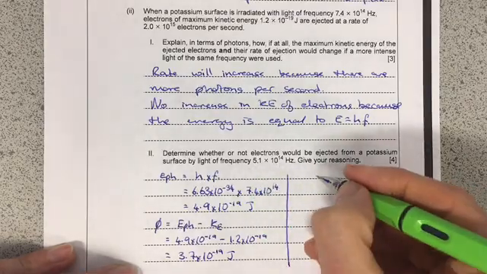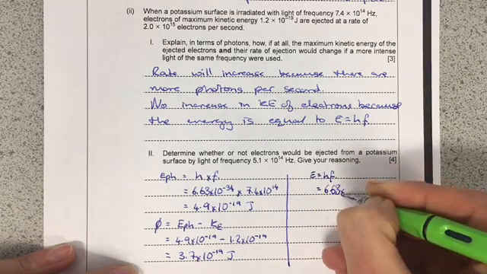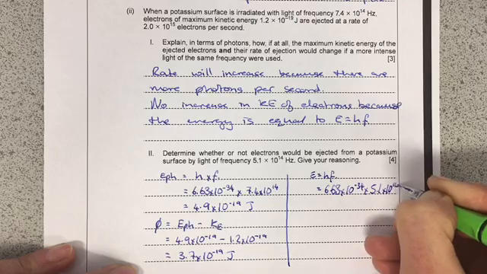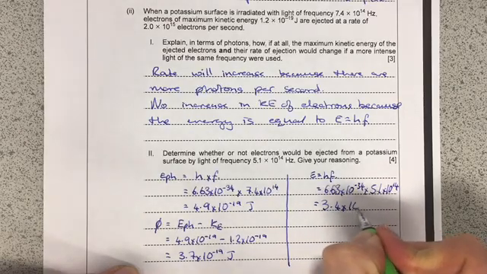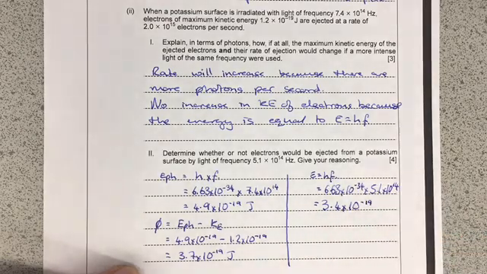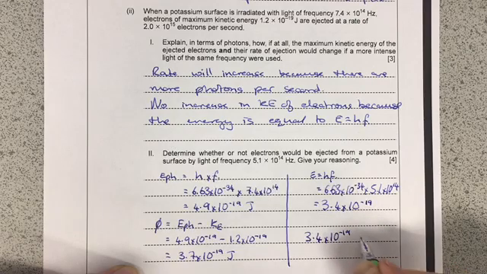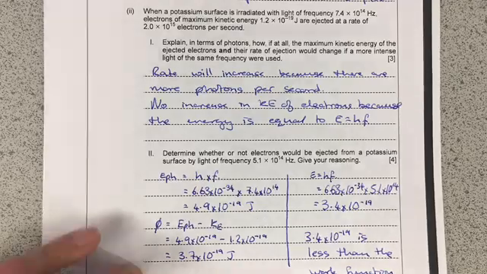So let's have a go. So we'll do E equals hf again. So that's 6.63 times 10 to the minus 34 times 5.1 times 10 to the 14 this time. And that's going to be equal to 3.4 times 10 to the minus 19. Now, you might have spotted this already, that 3.4 times 10 to the minus 19 is less than the work function. So, no emission. Very standard question, this one. Comes up lots of times, and I quite like it.